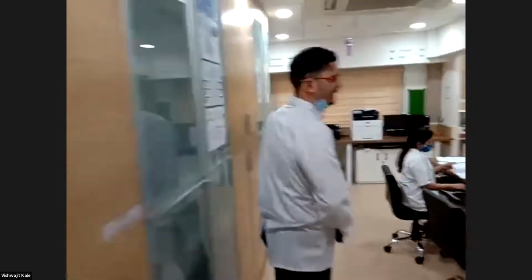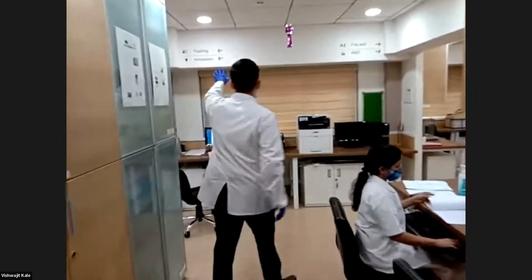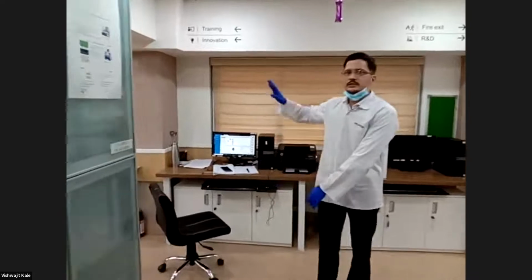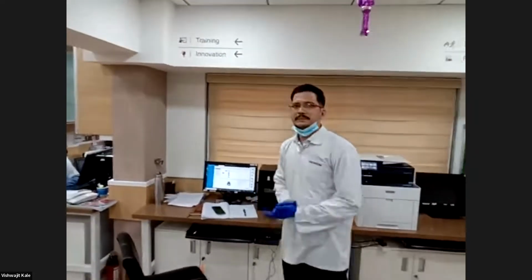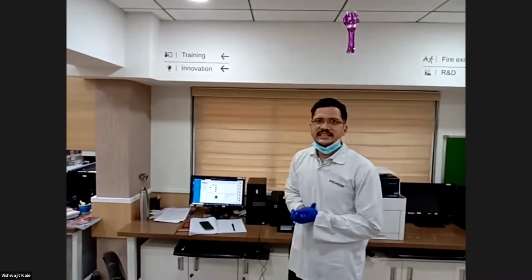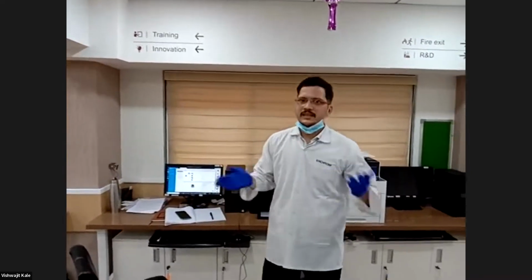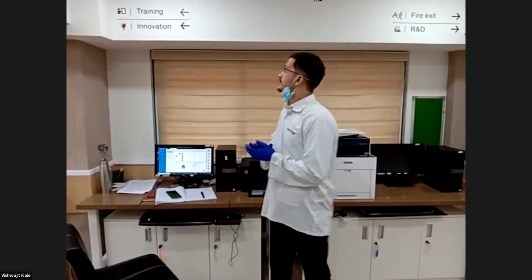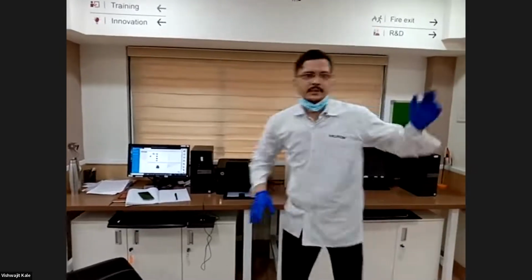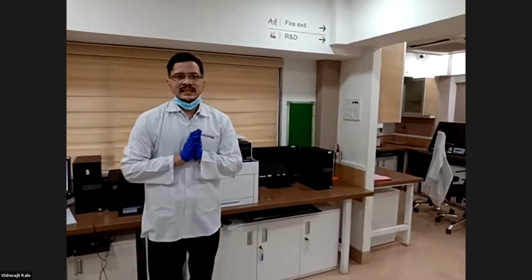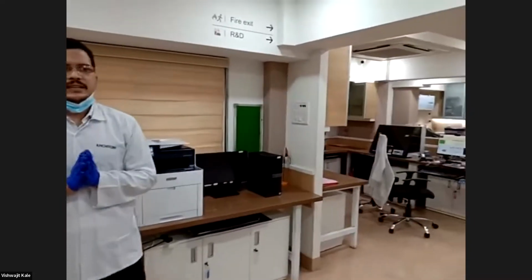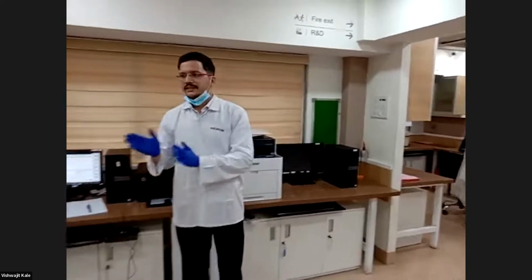So this is the entry of our laboratory. We have different zones dedicated to each and every training step. We have the training area here. Then the innovation area, where we have kept the latest development in planar chromatography, that is HPTLC Pro. Then we have the R&D and wet laboratory. We also follow some safety measures while doing analysis in the laboratory. So we have a wet laboratory and a dedicated CAMAG HPTLC R&D center here.